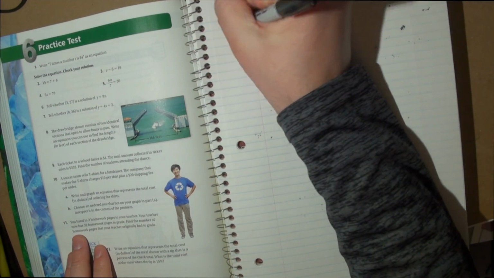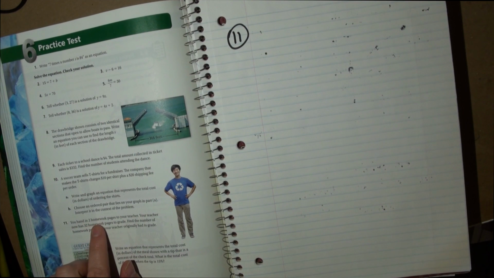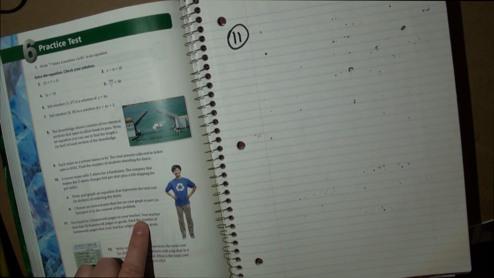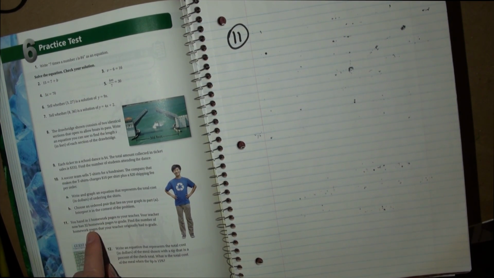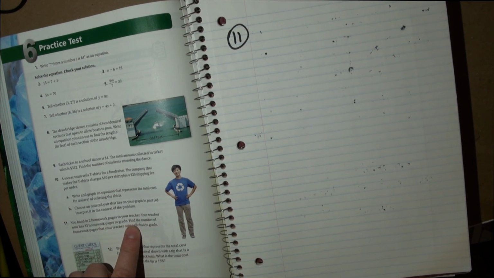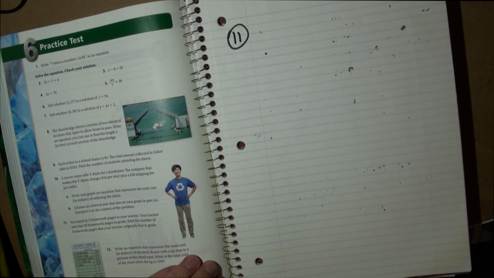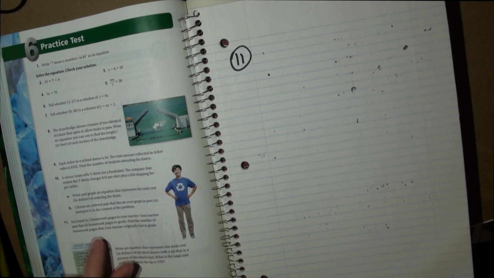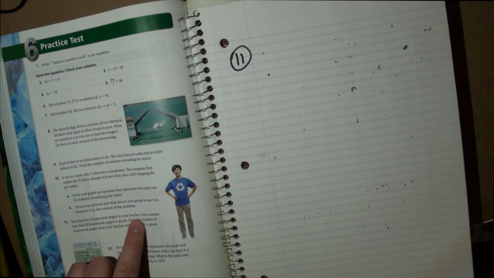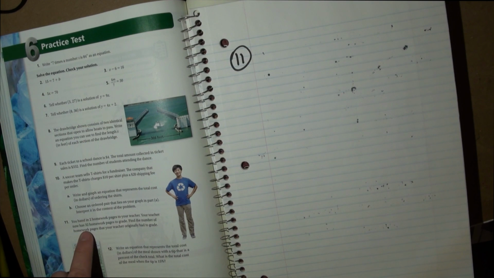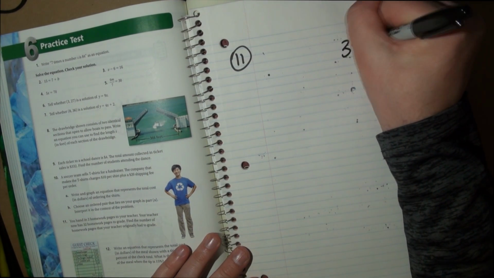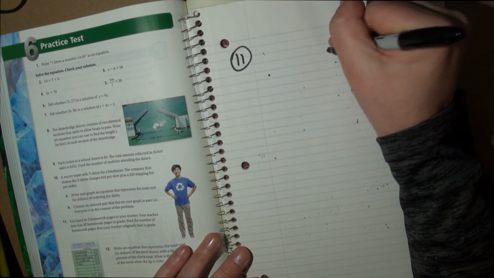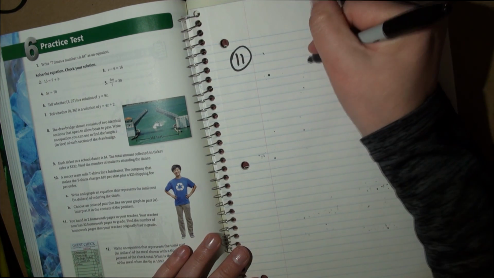Number 11. It says, you hand in 2 homework pages to your teacher. Good job, by the way. Your teacher now has 32 homework pages to grade. Find the number of homework pages that your teacher originally had to grade. Oh my goodness, okay. So let's go back to it. You hand in 2 pages to your teacher. Your teacher now has 32. So the total they have now is 32 pages. That was after you handed in 2 pages.